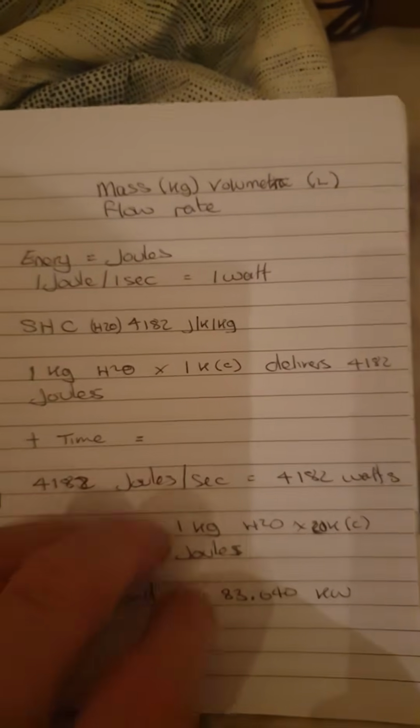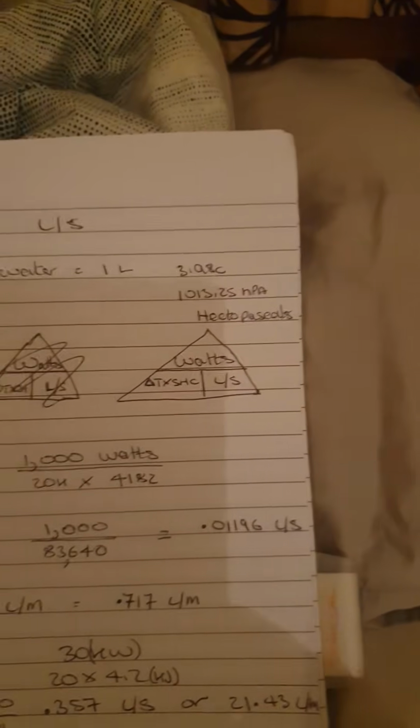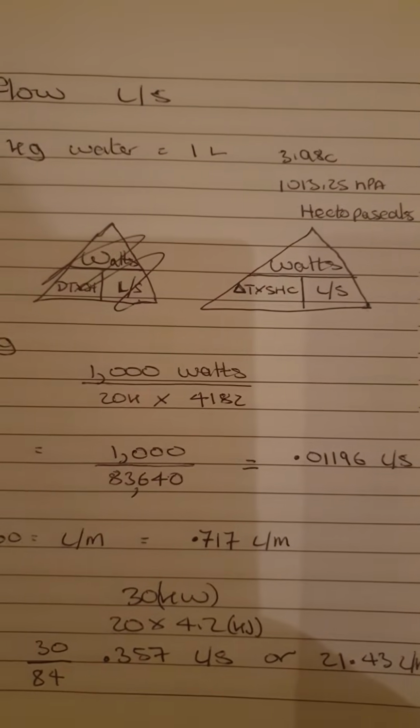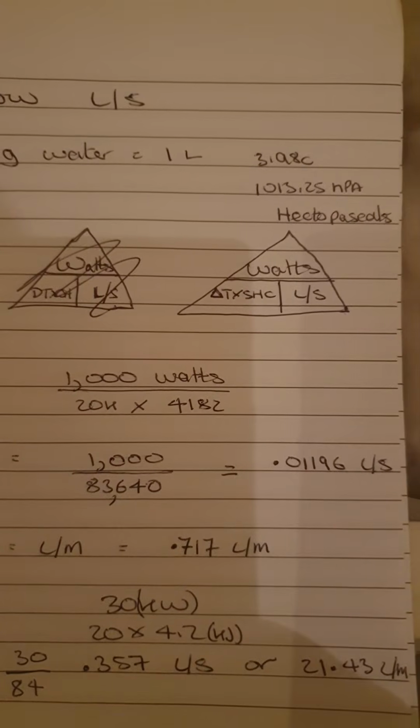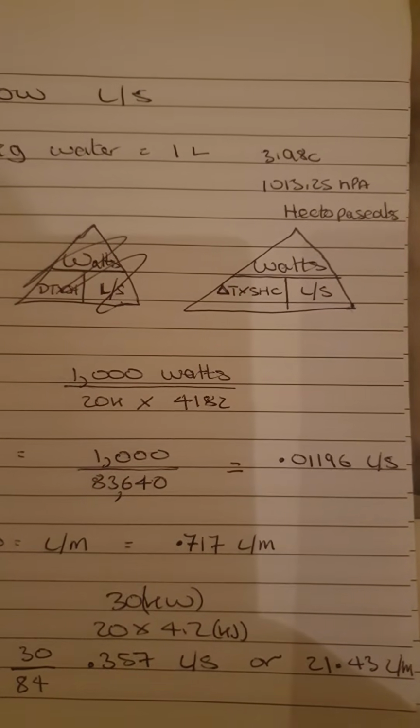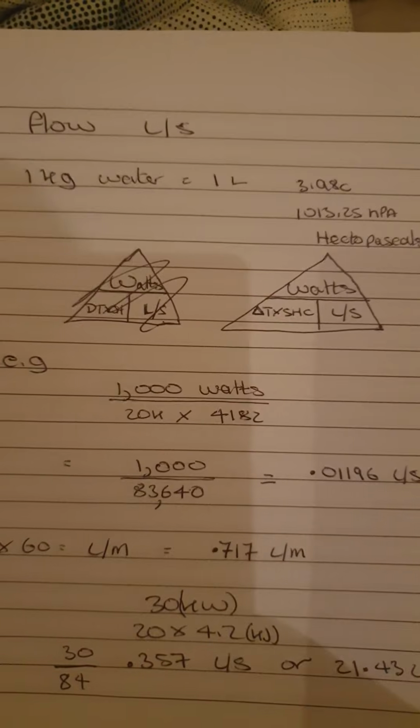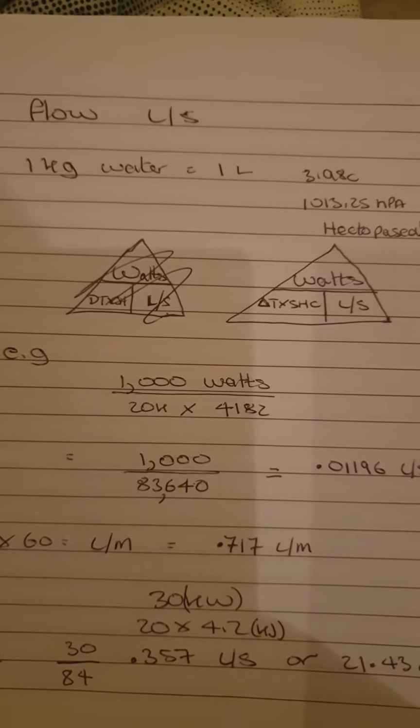But basically, 1 litre of water at 3.98 degrees centigrade and at 1013.25 hectopascals weighs 1 kilogram.